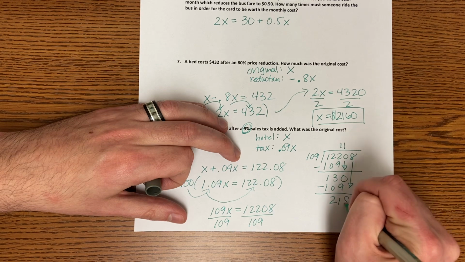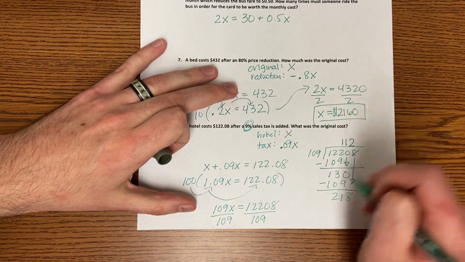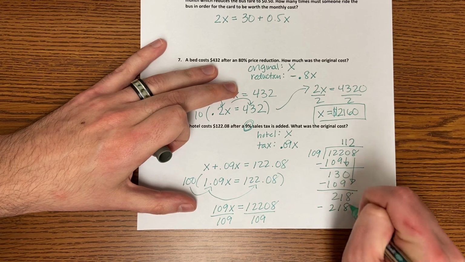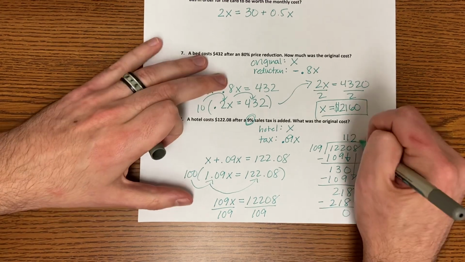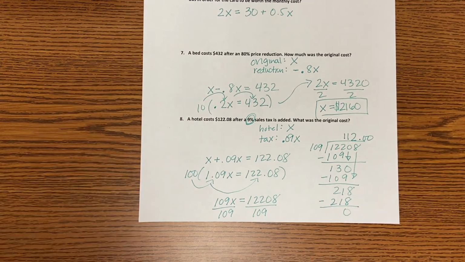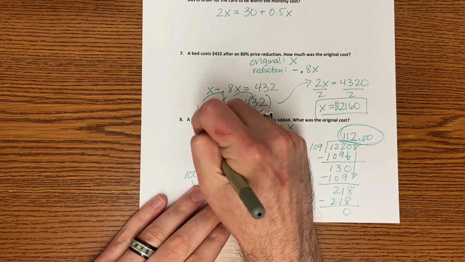Bring down finally our last term, the 8. And you find out that 109 goes into 218 exactly twice. To subtract 218 leaves 0 at the end, which means there's no cents. There's no parts, no fractions left over. So what did the hotel cost before tax? The $112.